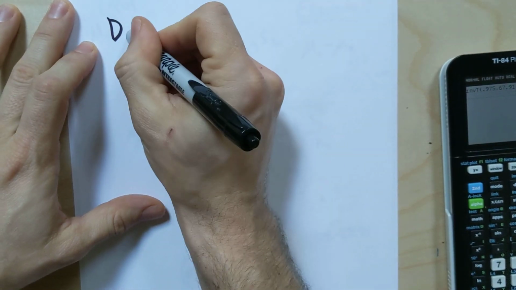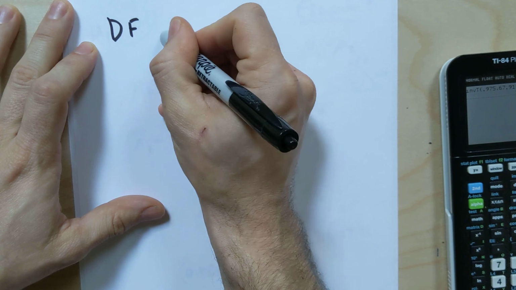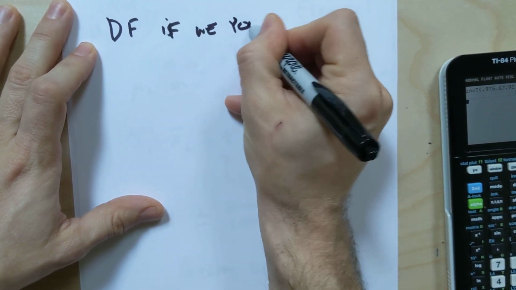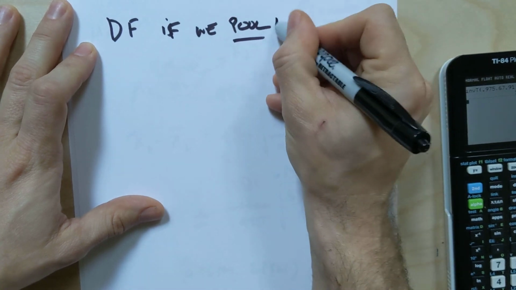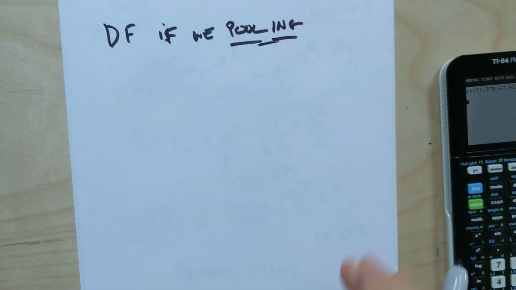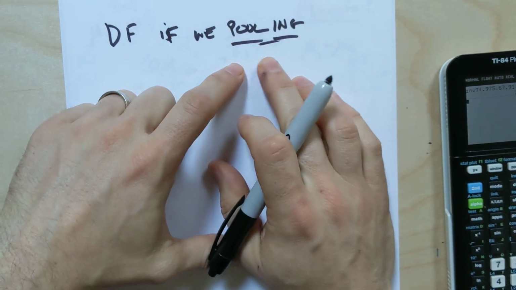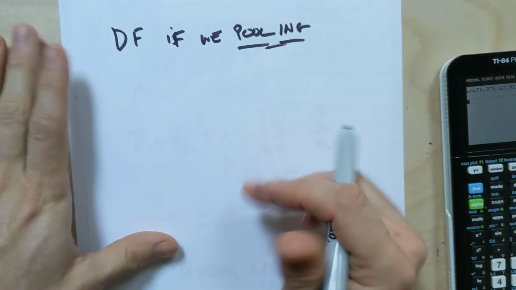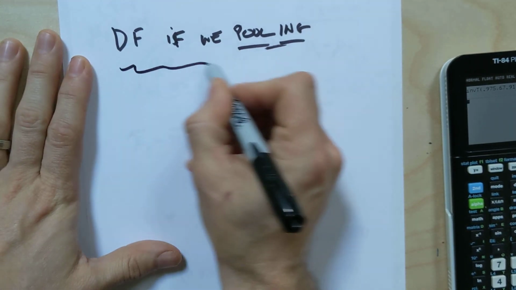But what would be the degree of freedom? What's the degree of freedom if we pool? If we did a pooling, right? And really, what the pooling would do in our procedure is change the degree of freedom for that critical value. And so what does pooling even mean? Well, actually, if you recall, let's take a step back.